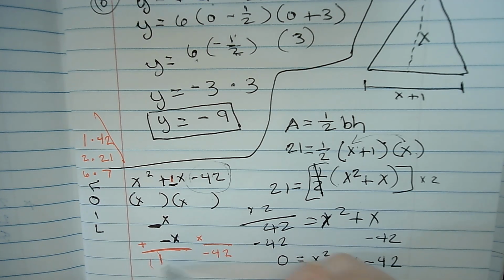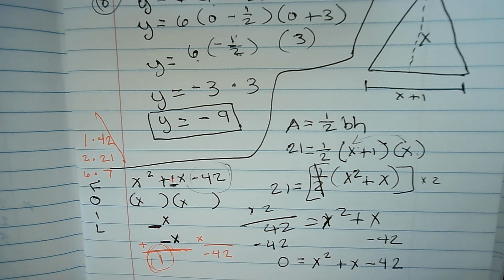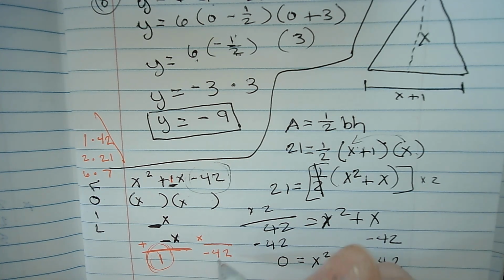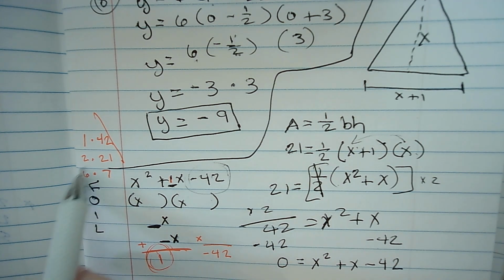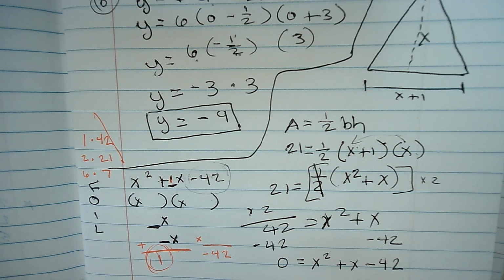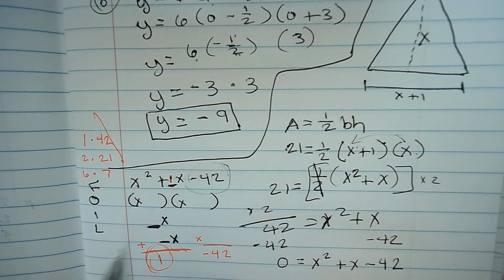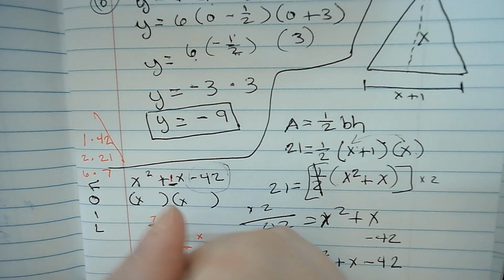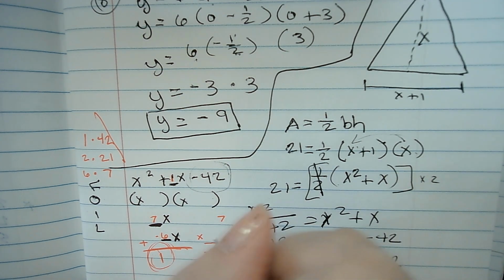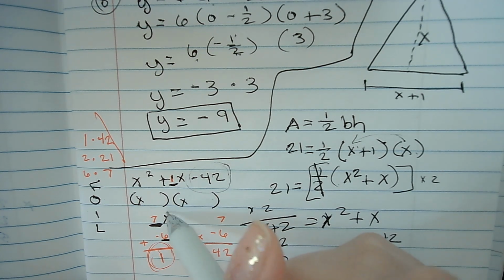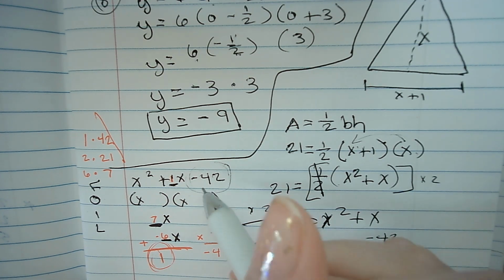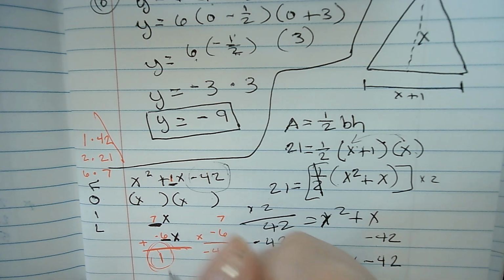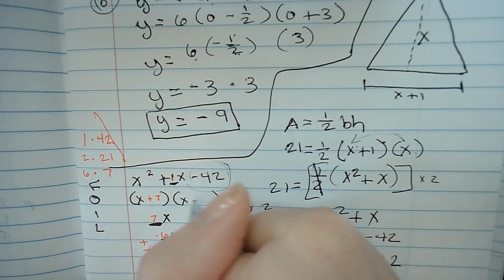And I'm already thinking also when I add these numbers together, it has to equal 1, right? One of these numbers has to be negative to make this product a negative, because a positive times a negative equals a negative, right? So I'm thinking 6 times 7 will be our answer, because 7 minus 6 is 1. 7 times 6 is 42. So if our answer is 7 and negative 6, 7 and negative 6, right? 7 plus a negative 6 is 1. 7 times negative 6 is negative 42. And that would fit here. So we have x plus 7, x minus 6.